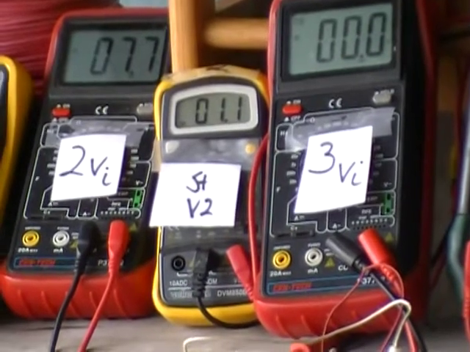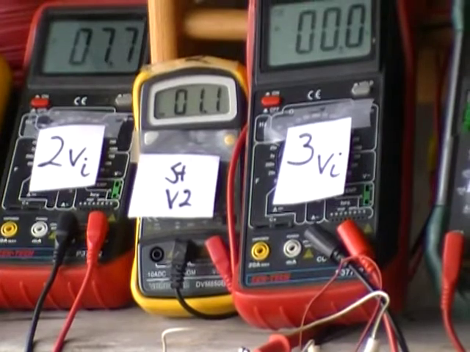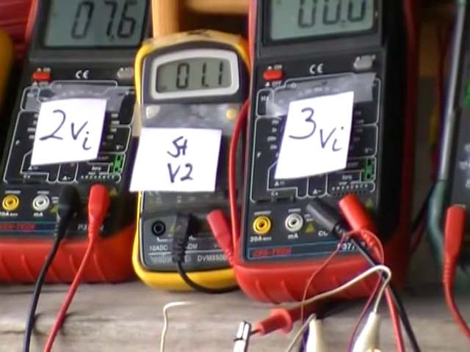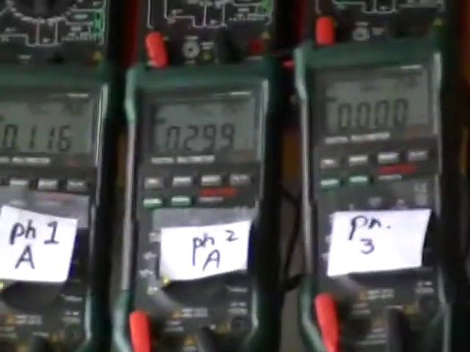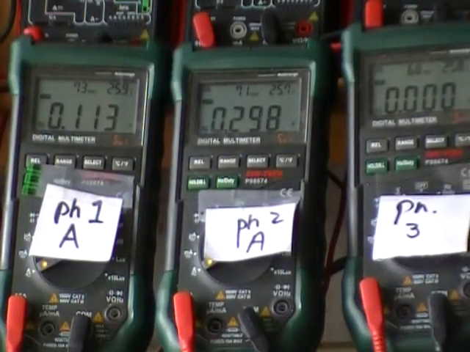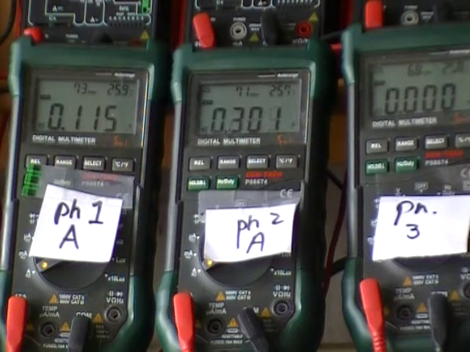has been decreased according to load. It was 1.3, if my memory is correct. Yes, it was 1.3, it's been decreased to 1.1. And now it's producing 0.300 amps. And so we have to conclude then that phase 1 must be producing current on phase 2.